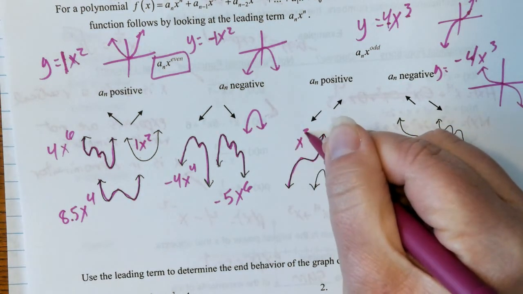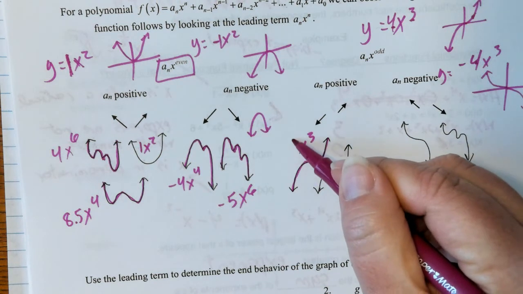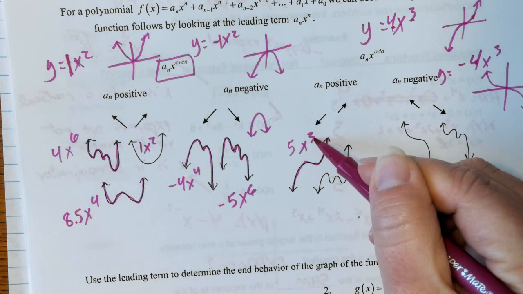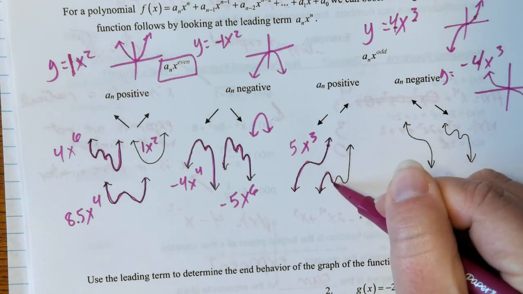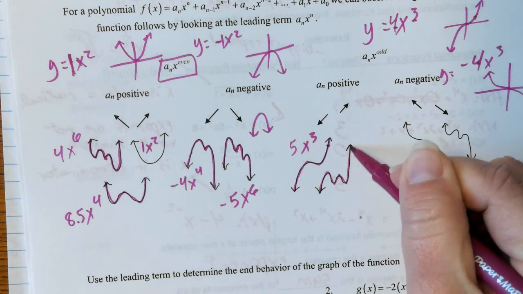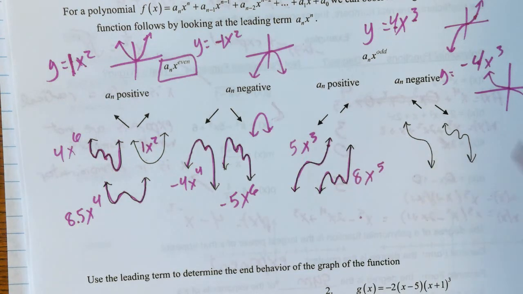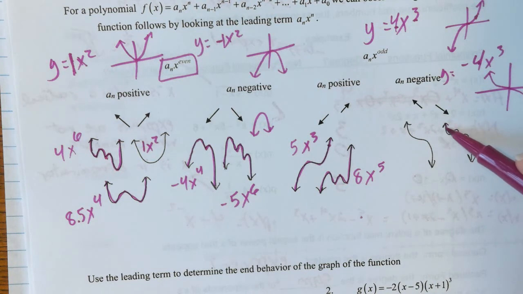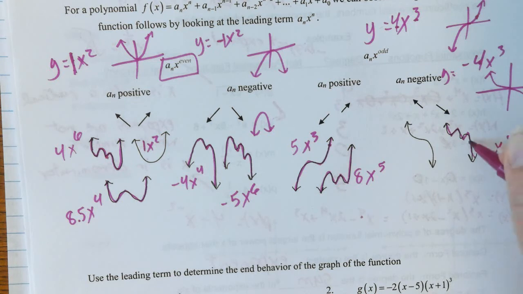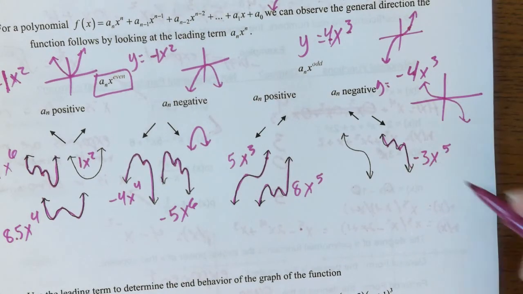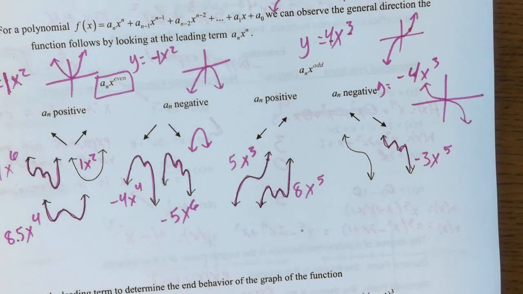Okay? So if I look at this one, up is 1, down is 2, up is 3. I bet this was an x to the third, and it must have had a positive number out front because it ended the day going up. Up is 1, down is 2, up is 3, down is 4, up is 5. I bet this one was an x to the fifth with a positive number out front. If we count this one, 1, 2, 3, 4, 5, I bet this one was an x to the fifth. It ended the day going down, so I bet it had a negative number out front. Those are just some little tricks that you can use to help you figure out what was happening in your graph.